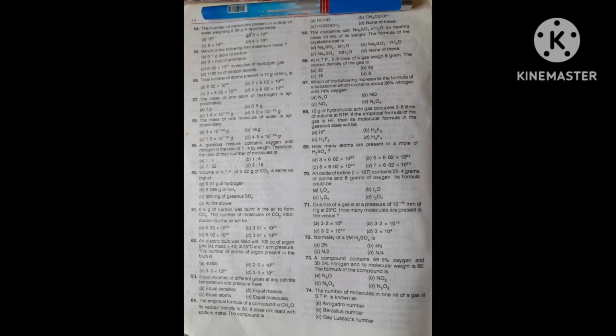Now next question I am telling you. Question number 66. At NTP, means normal temperature and pressure, 5.6 liter of gas weigh 8 gram. The vapor density of the gas is, first option is 32, second option is 40, third option is 16, only 16, and option D is 8.